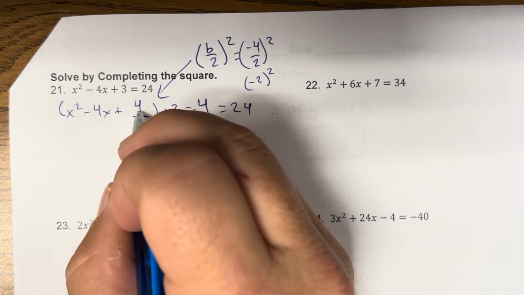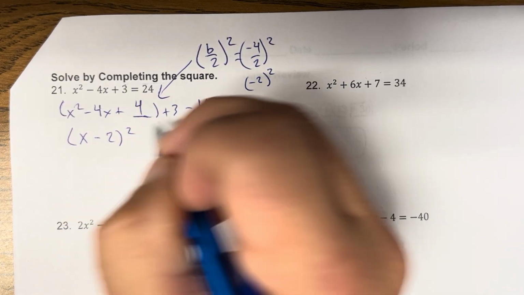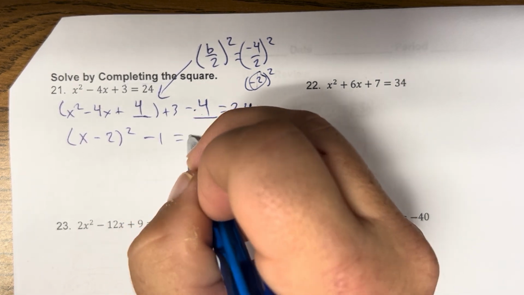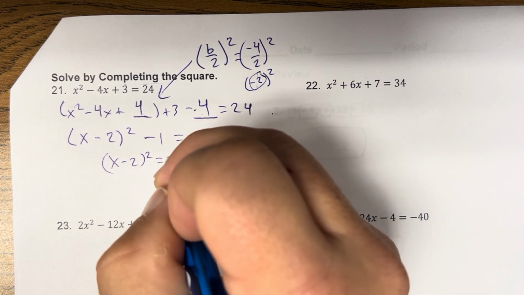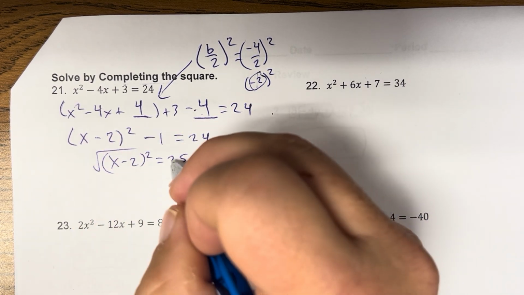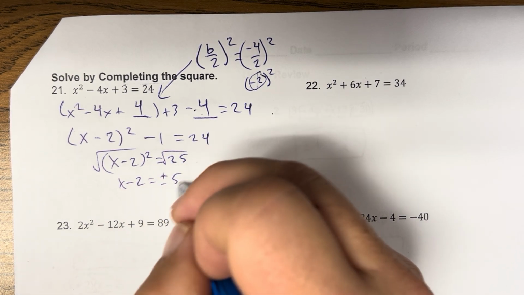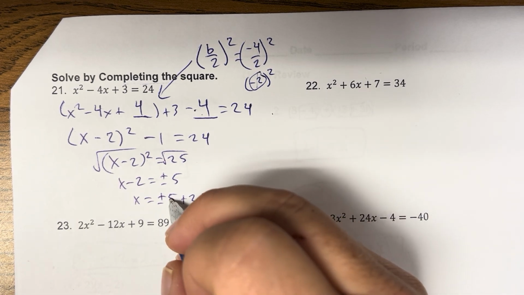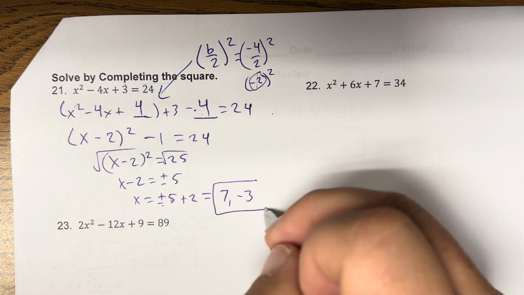All right, so then we'll factor this. What multiplies to 4 and adds to negative 2? That's going to be x minus 2 squared, which is always going to be this number right there. That becomes minus 1 equals 24. We'll add 1 over. Then we'll get rid of the square by taking the square root of both sides. So x minus 2 is equal to plus or minus 5. And then we'll add 2 over. So plus or minus 5 plus 2. And so 5 plus 2 is 7. Negative 5 plus 2 is negative 3.